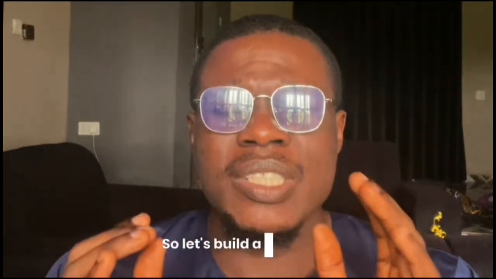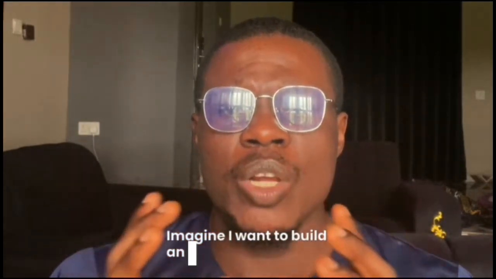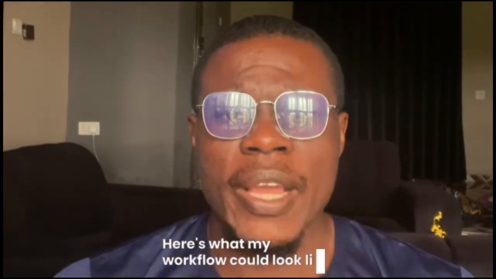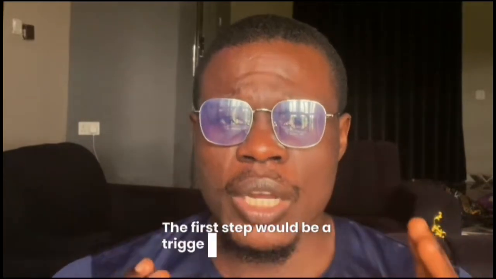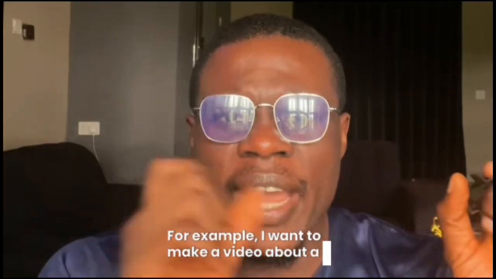Understand? So let's build a simple AI automation together. Let's put everything we've learned together. Imagine I want to build an automation for my content business. I want people to submit content ideas through a form. Here's what my workflow could look like. The first step would be a trigger: someone submits the form. The second step is you get the information. The automation receives the person's idea. For example, I want to make a video about AI agents.